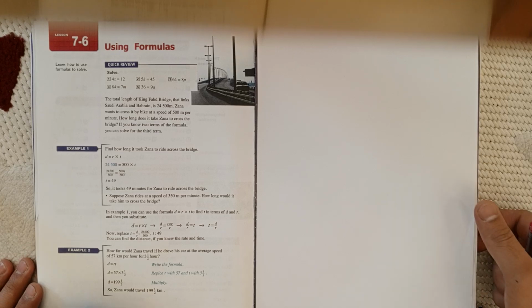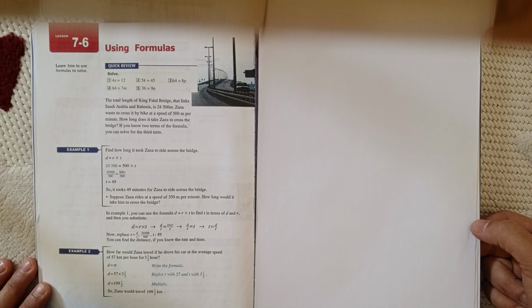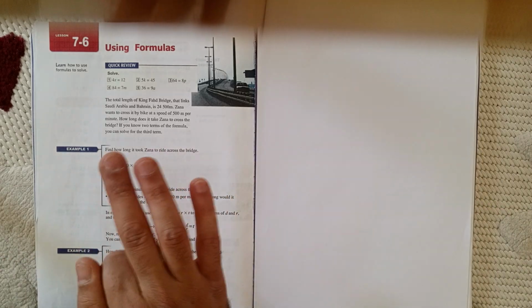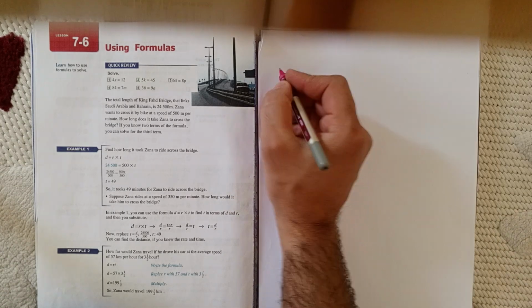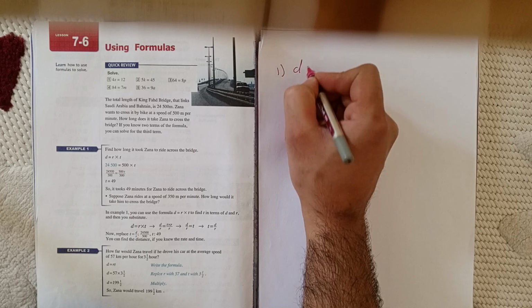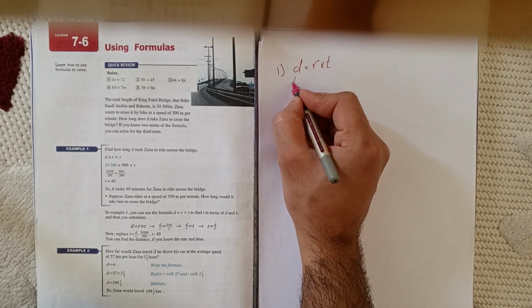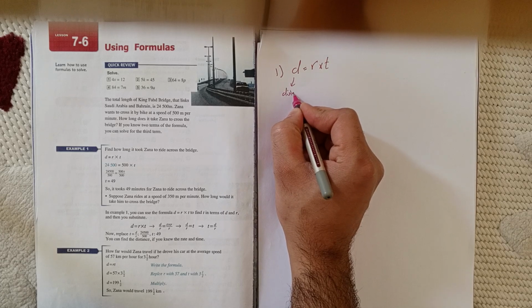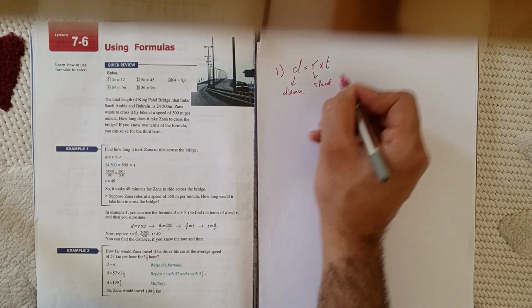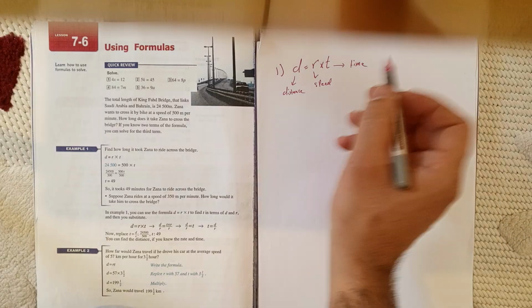So in this video we're going to talk about the new lesson in chapter 7, which is about using formulas. In this lesson we have three formulas. The first one is D is equal to R times T. D means the distance, R is the speed, T is the time. So this is the first rule.